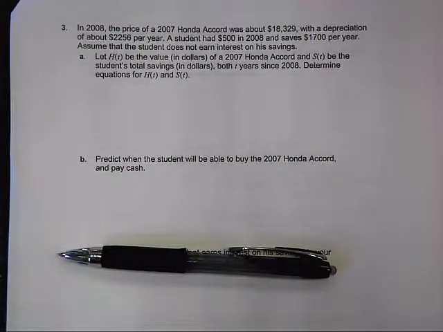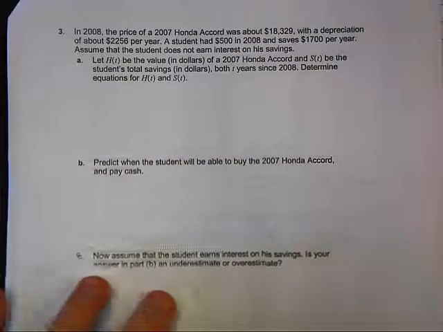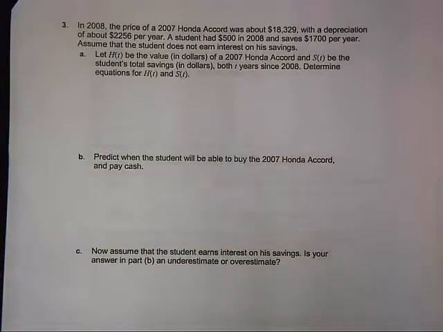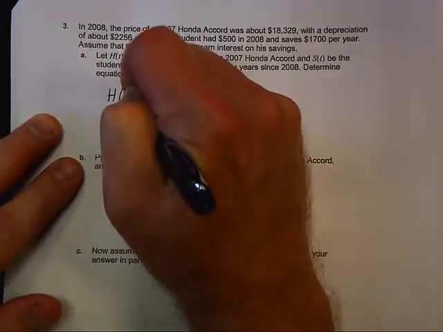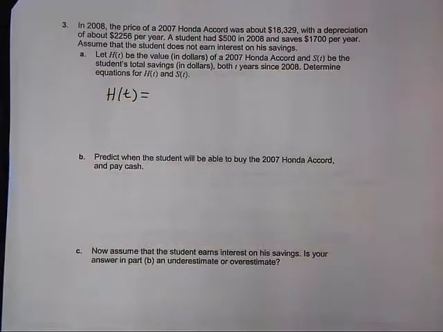All right, let's run through this one real quick. In 2007, a Honda Accord was worth about $18,329 with a depreciation of about $2,256 per year. All right, so we want to find a formula for Honda. Which number is the slope? 2256. What tells you that that number is the slope? Per year. Okay, again, that's the big key.